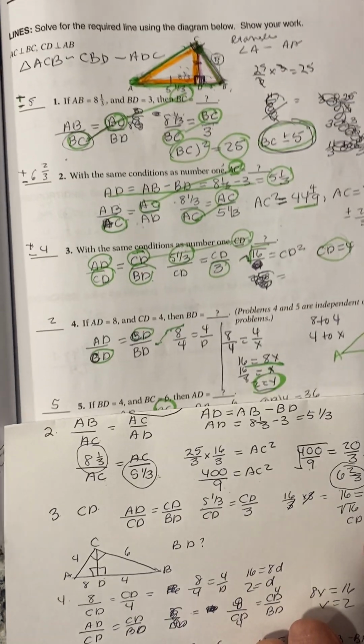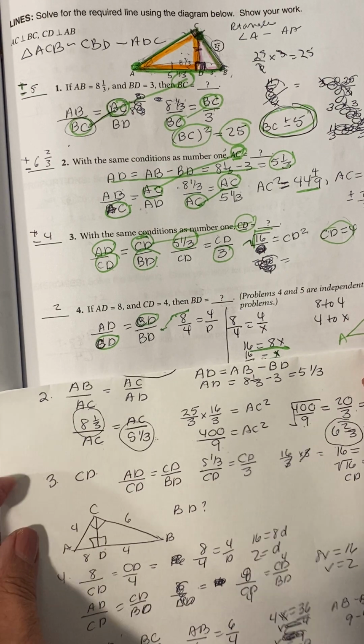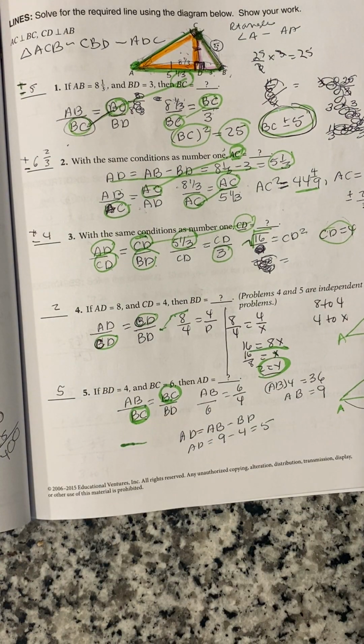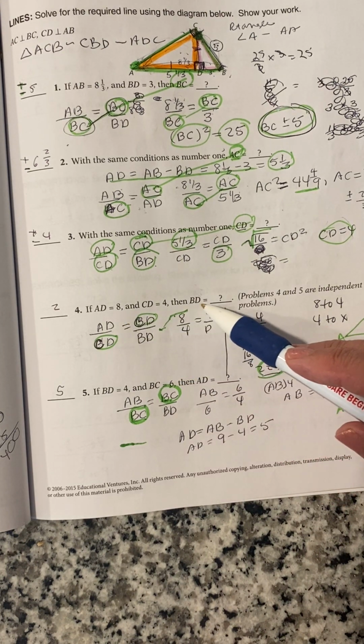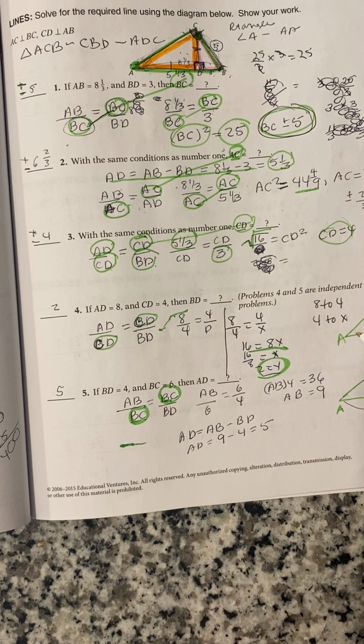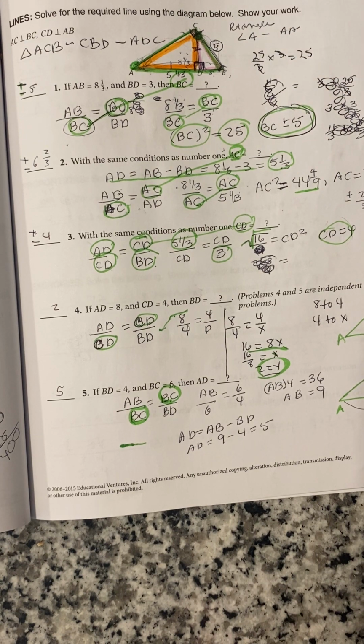Okay? Now let's go on to the next two. It gets a little bit more involved here. I kind of drew it on here too, because you're doing a whole new situation. So we have if AD equals 8, CD equals 4, and then BD. So basically you have to draw it. Go ahead and draw it here because this is all messed up. It's hard to figure that out so many times. So I drew a new one here.